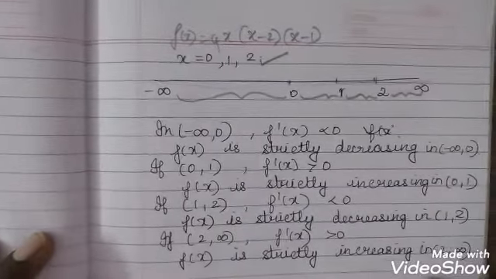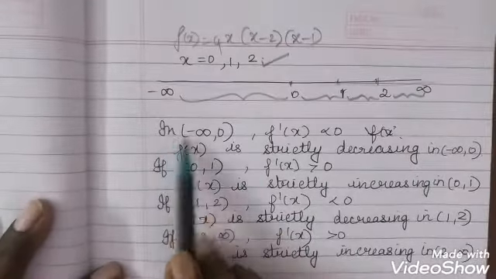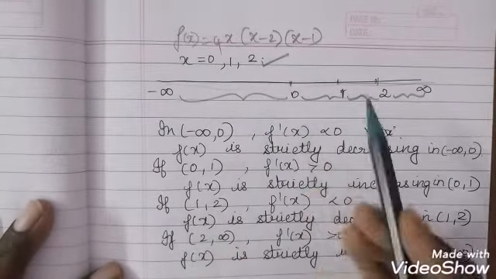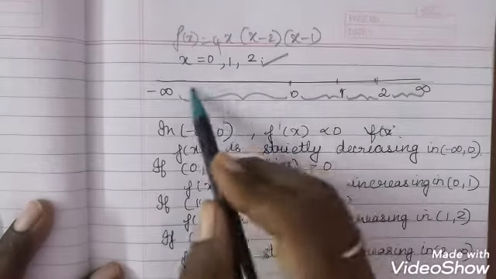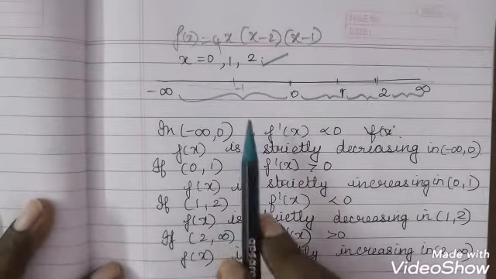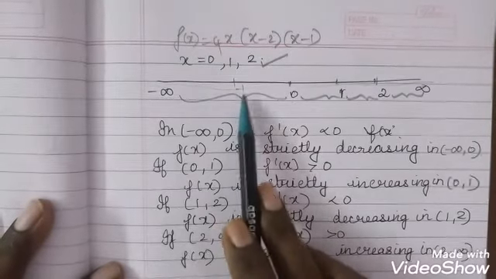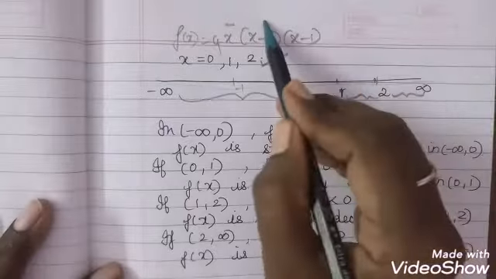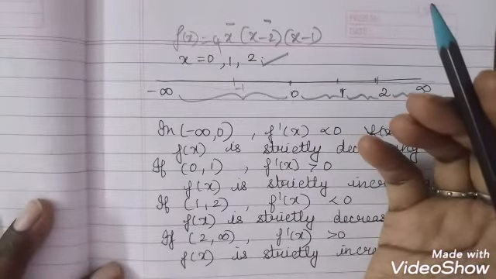Now, I've already told you how to check. So in the interval minus infinity to 0, what will you get here? Minus infinity to 0, it's nothing but minus 1. So in the interval minus infinity to 0, you have minus 1 here. When I substitute minus 1 here, it will be minus. Here again it will be minus.